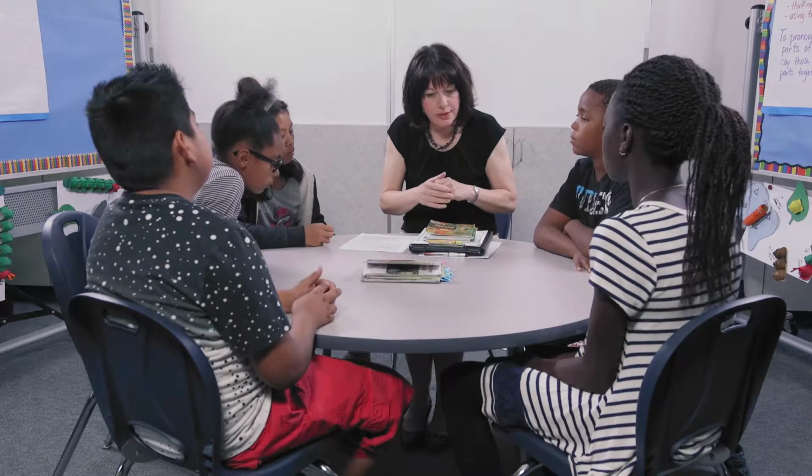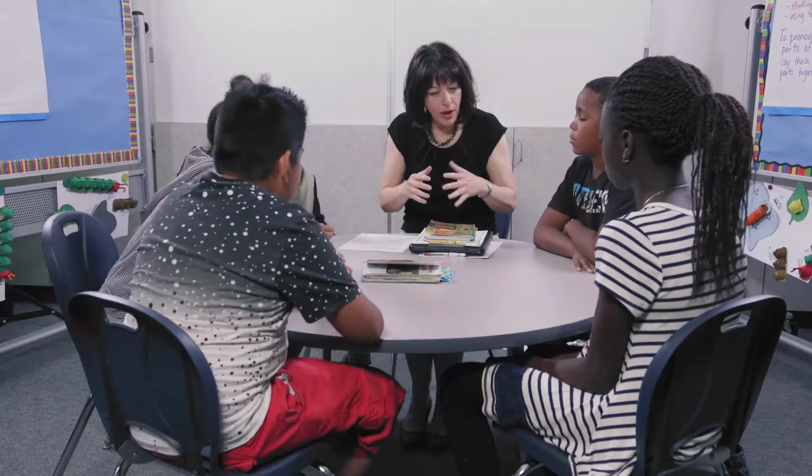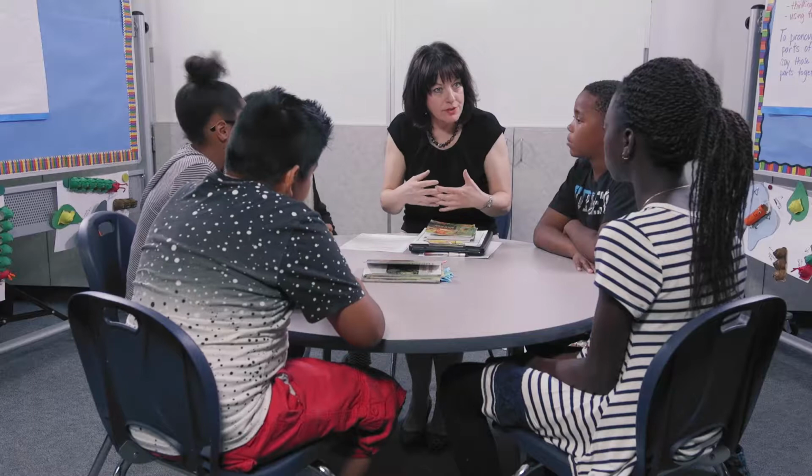One of the things we'll also think about is how, when characters are doing things in books, we have to start thinking about what motivates them. What is it that causes the characters to make the decisions they make in their story? We'll be thinking a lot about that as we work through this book.